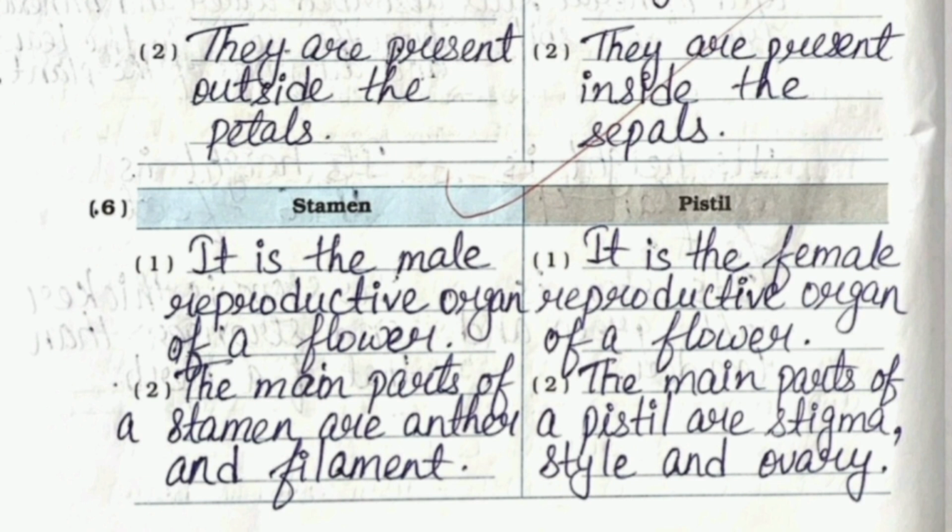The sixth difference is between stamen and pistil. Stamen is the male reproductive organ of a flower, whereas pistil is the female reproductive organ of a flower. The main parts of stamen are anther and filament, and the main parts of pistil are stigma, style and ovary.